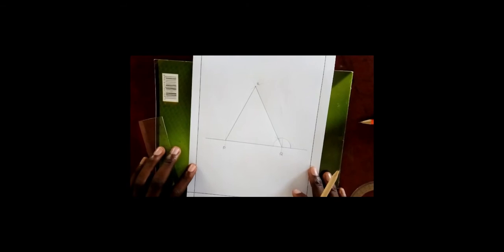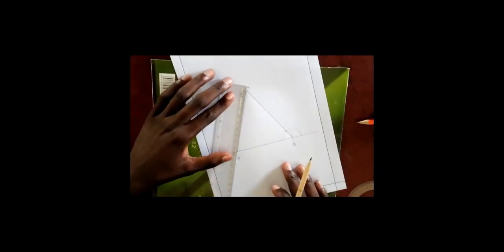Okay, the question reads, measure and write down the length of PR. So PR, you can just measure like this from there all the way up to there. This is 9.5 centimeters. So PR is equal to 9.5 centimeters.